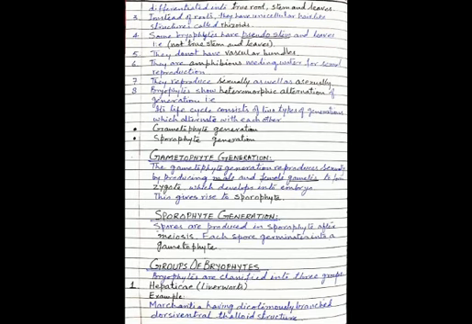Now write the pointer heading gametophyte generation. Now start. The gametophyte generation reproduces sexually by producing male and female gametes to form zygote, which develops into an embryo.